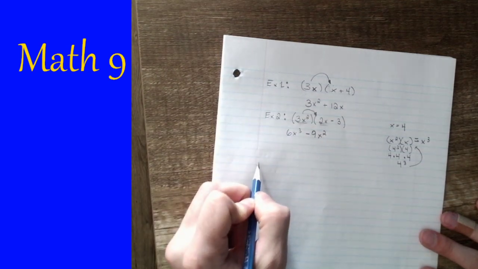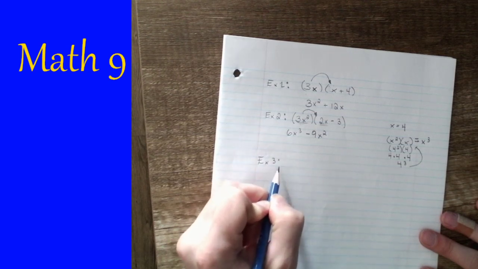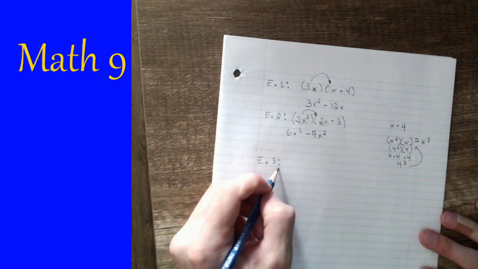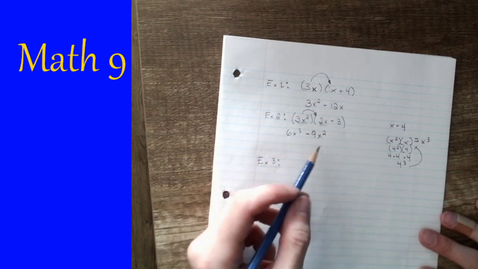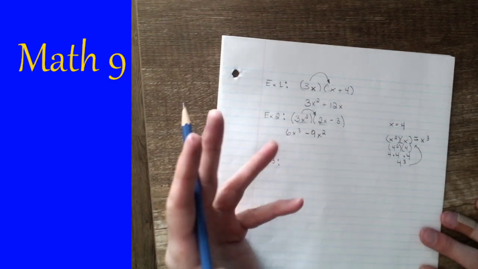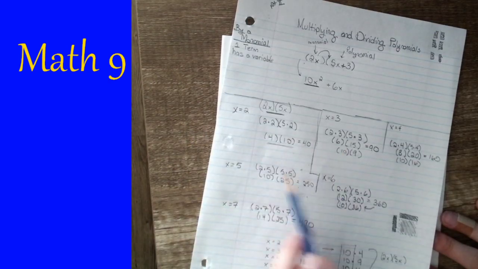And let's do one more example, and I'll walk you through how I usually tackle these. Because I'm not really ever drawing algebra tiles. I'm not really ever doing this.